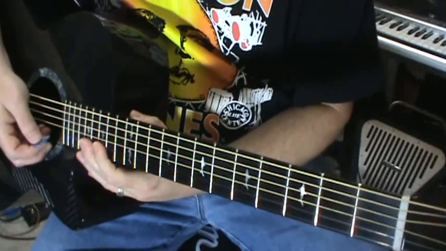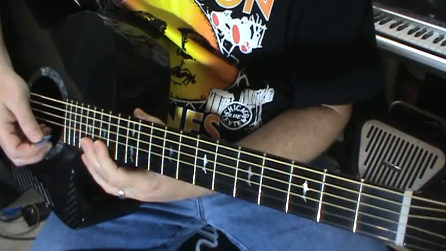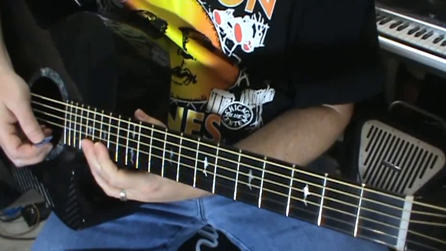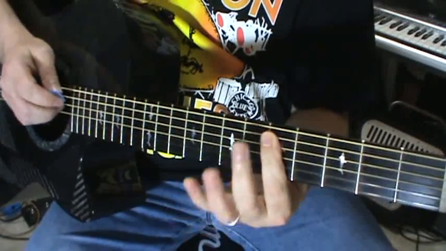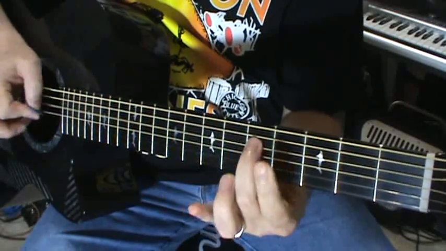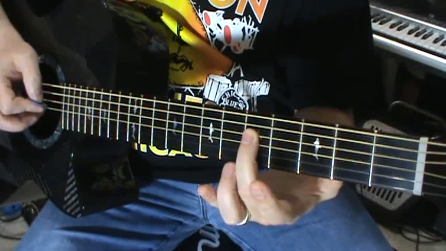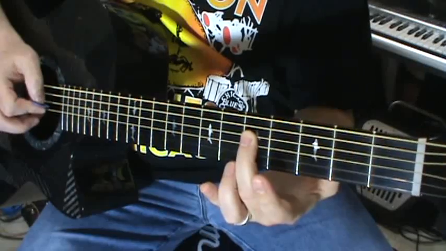Okay, you're going to see the only other suspended you're ever going to see is going to be the suspended 4th. So same thing. Go again. 1, 2, 3, 4. What note's that? That's a G. Why is that? Because it is. Learn your notes, people.